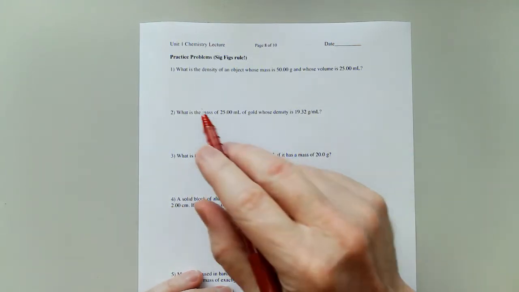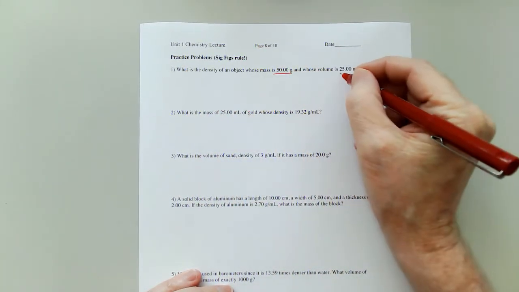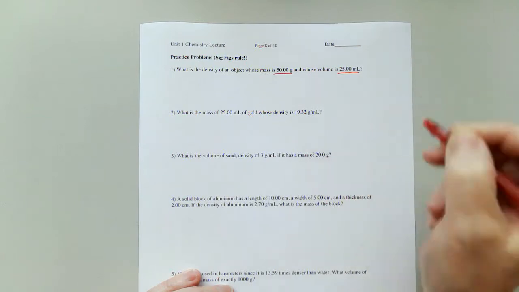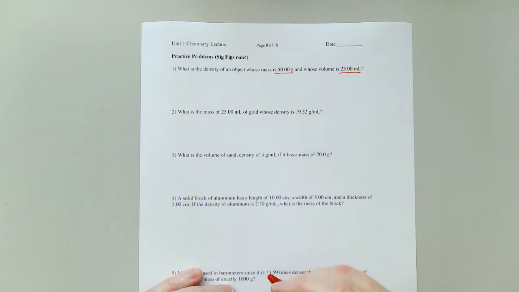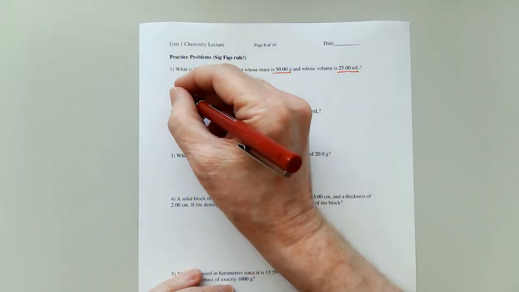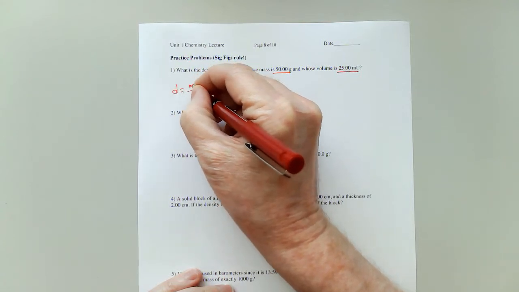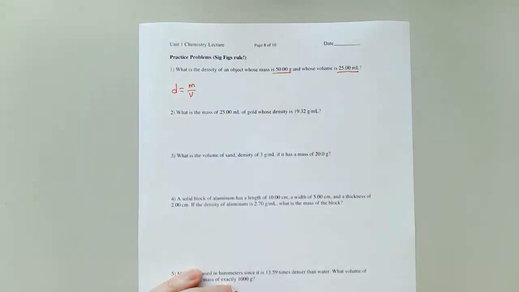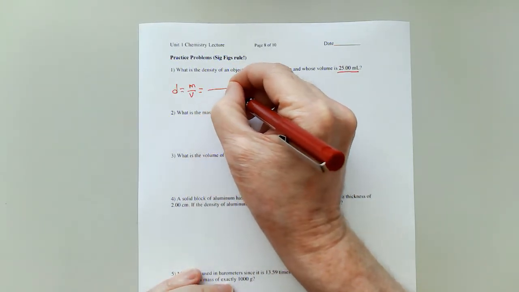So let's begin. What's the density of an object whose mass is 50.00 grams and whose volume is 25.00 milliliters? I think it's really helpful to underline the givens in the question like that. Okay? So now, density, we know a relationship. It's mass divided by volume. And we have been given both of these things.